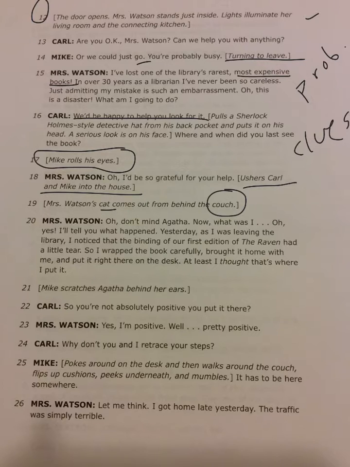Yesterday, as I was leaving the library, I noticed that the binding of our first edition of The Raven had a little tear. So I wrapped the book carefully, brought it home with me, and put it right there on the desk. At least I thought that's where I put it. So this is the beginning of the problem. She took the book home. I'm going to underline that. The Raven, this is the title of the book. I know because of the capital letters and the special font in there. And it had a little tear, so she wrapped it and placed it there.